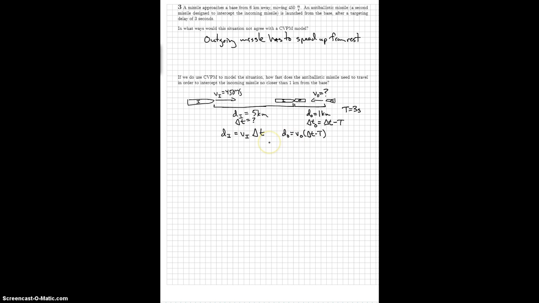If we look at these two models here, we know the distances, we know one of the V's, and we don't know that delta T. Since I'm trying to find the V, I'm going to eliminate that delta T. So I'll solve for it over here and substitute it in over there. And then solve. Oops, copied that one wrong.